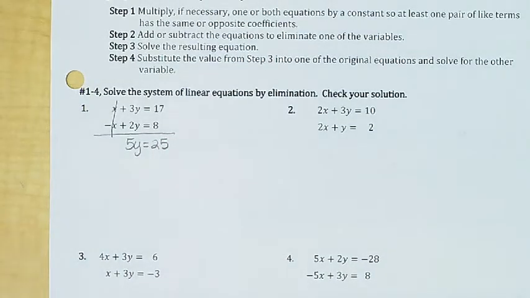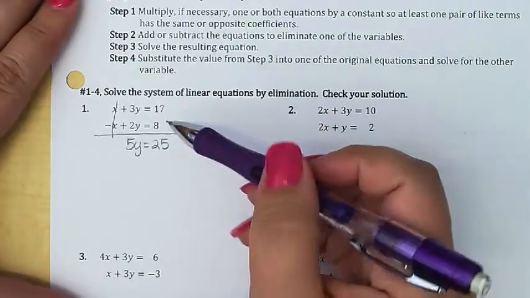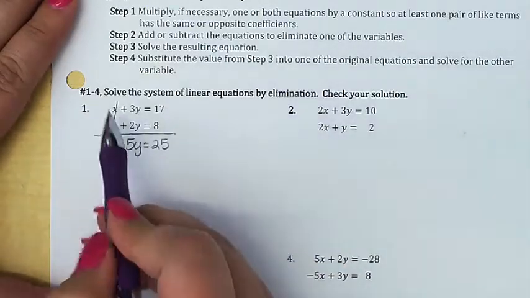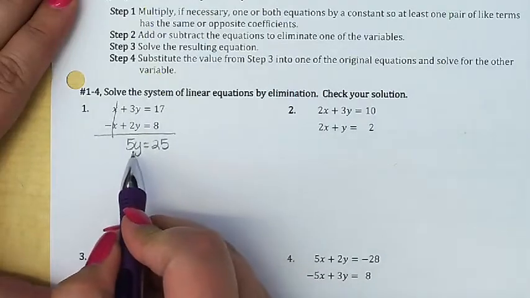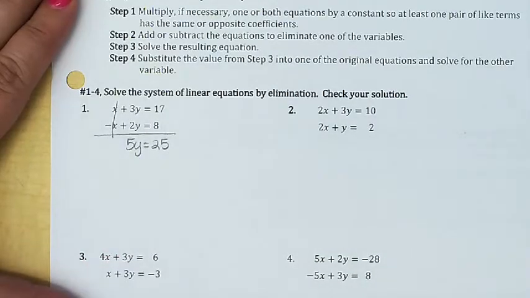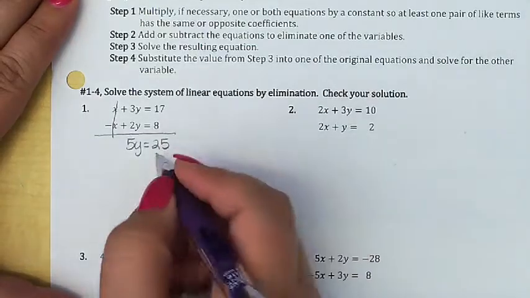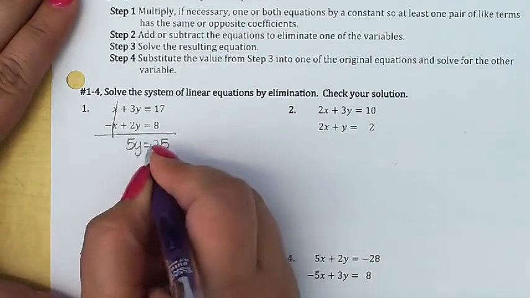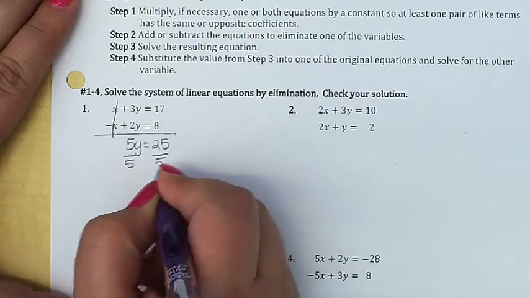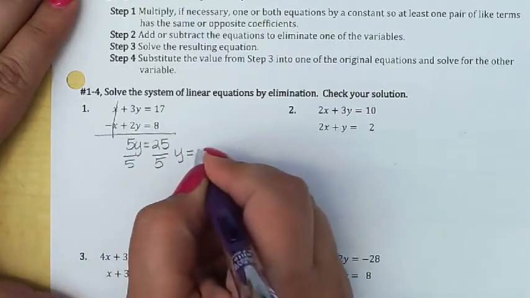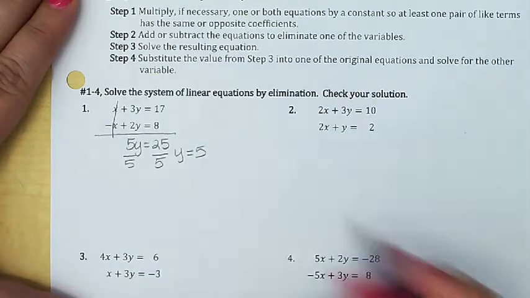And look at that, you guys. Is that crazy or what? You went from having 2 equations with 2 variables where nothing was isolated, and you literally turned that into a one-step equation. Isn't that awesome? And now we can solve for y. We now have just a single equation with one variable, and all we have to do is divide both sides by 5, and we find out our first answer is 5.